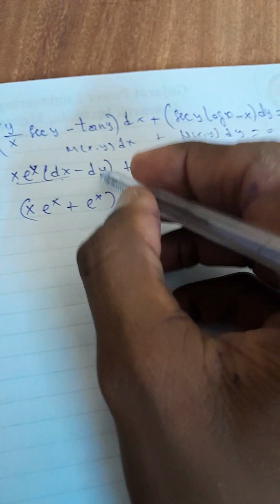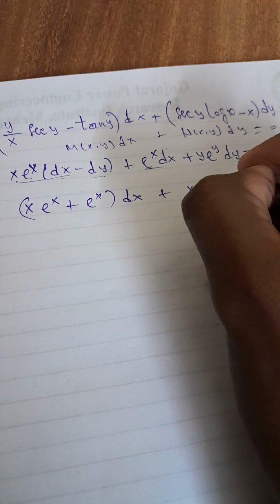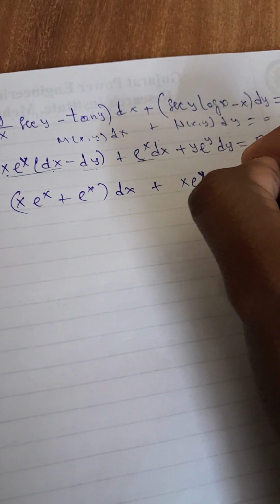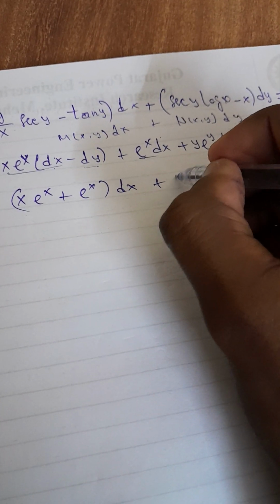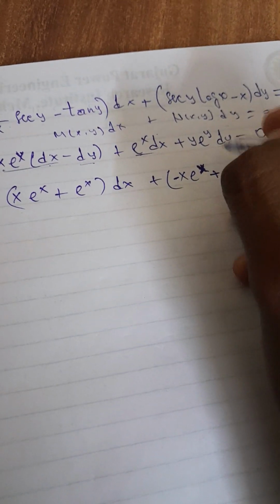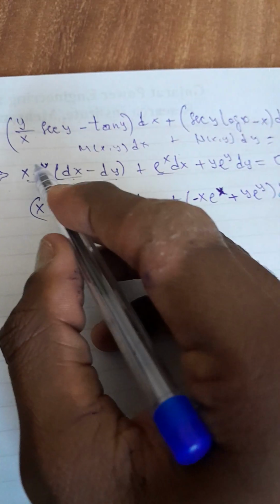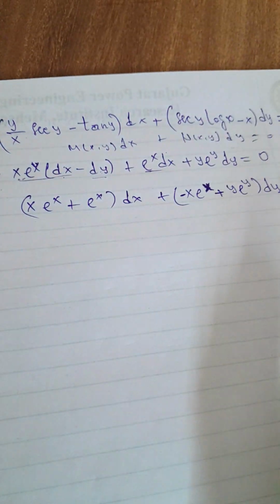So x Euler raised to x plus Euler raised to x, dx, and this one and this one will be minus x Euler raised to x, plus y Euler raised to y dy equal to 0, because this one and this are minus, so this will be minus also.